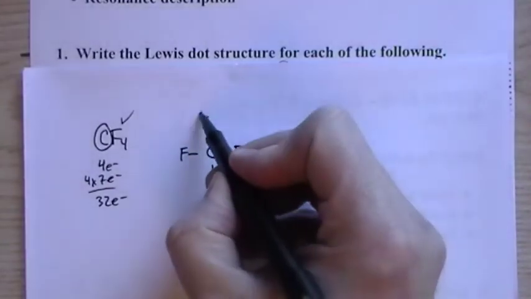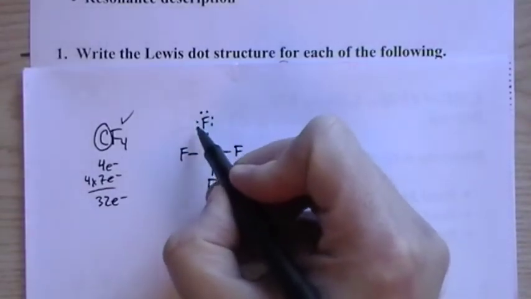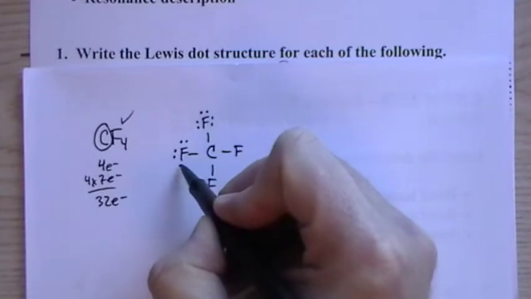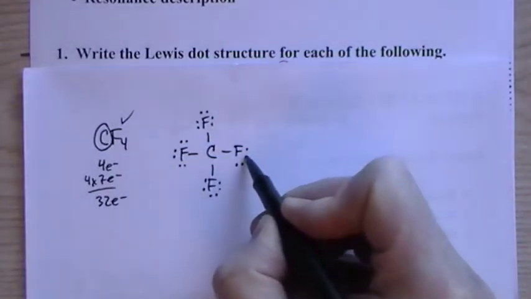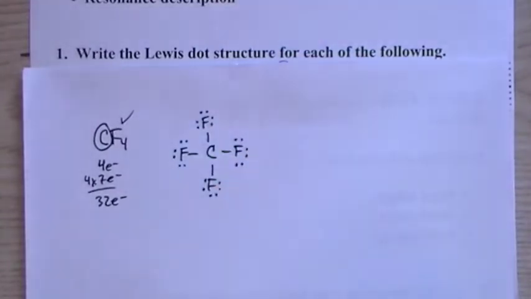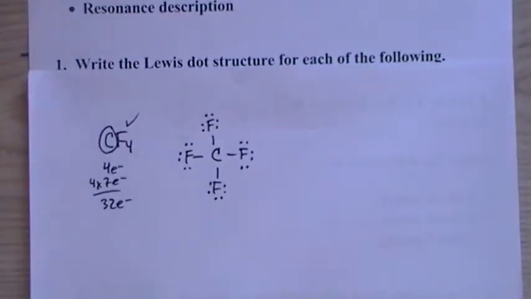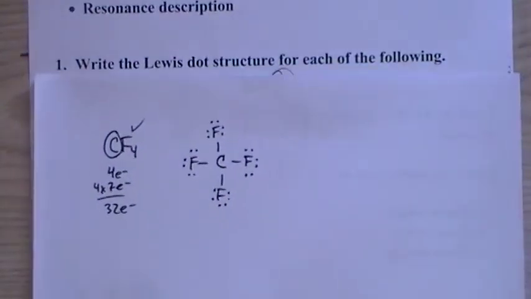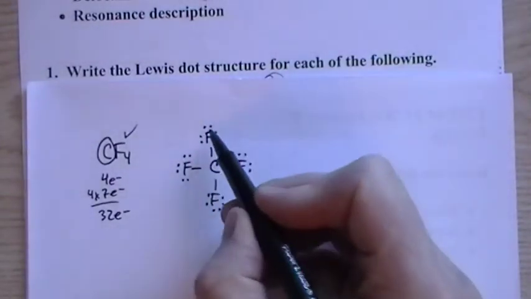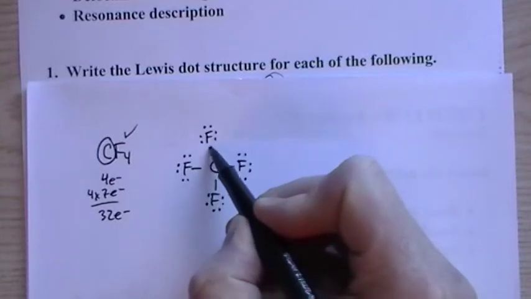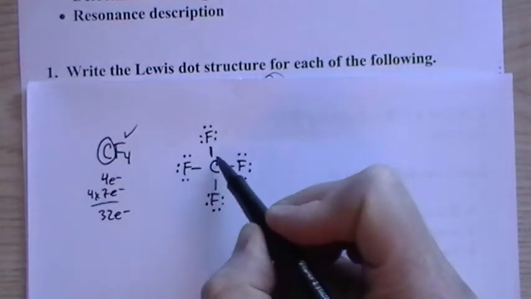Then you complete the octet for the outer atoms, assuming that they need an octet. There is one exception that we'll talk about. Once you've completed the octet of the outer atoms, then if there's any remaining electrons, you put them on the central atom. Each fluorine now has 8: 2, 4, 6 that we added, and then 2 that are connecting it to the carbon.